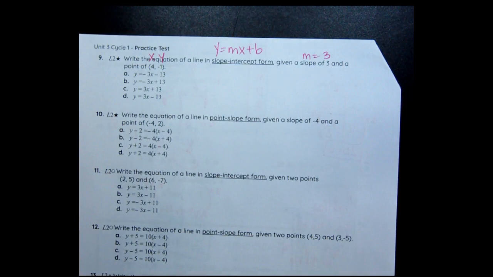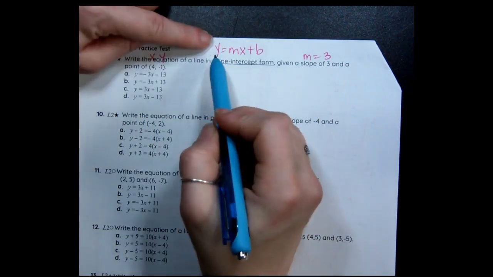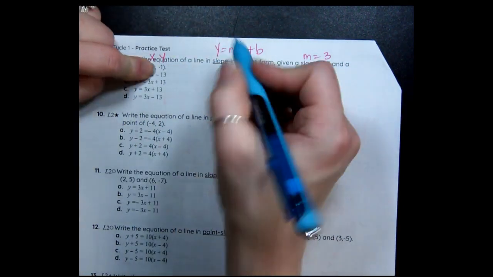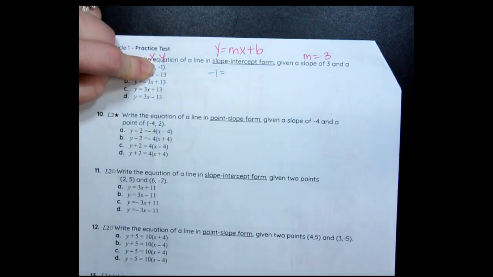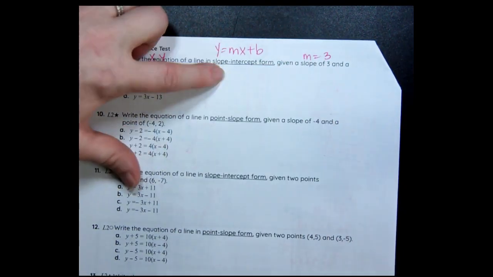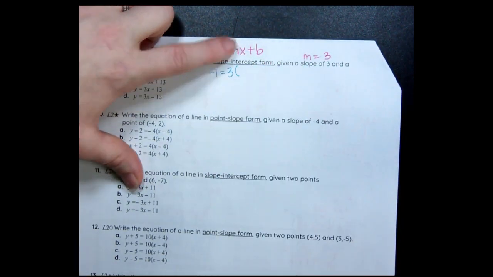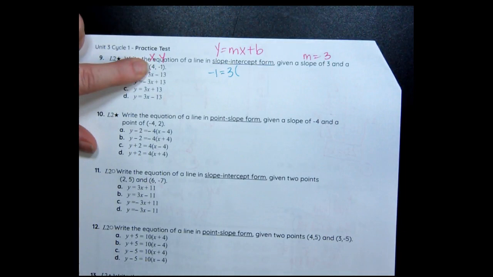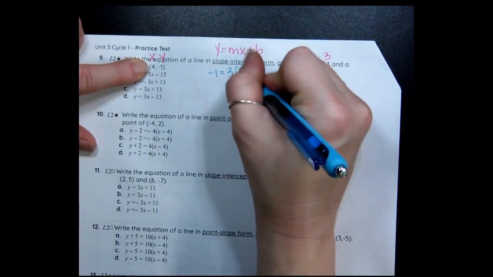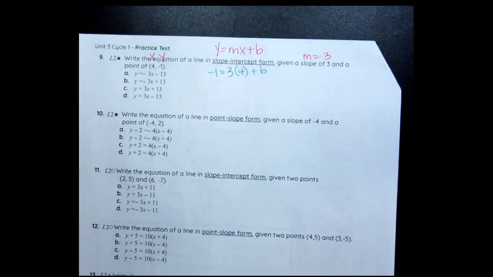So where the y is supposed to exist, I'm going to put my y value of -1. Where the m is supposed to exist, I'm going to put my m. Where the x is supposed to exist, I'm going to put my x. And b is the only thing I don't know, so it stays.